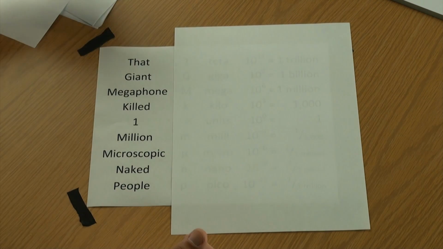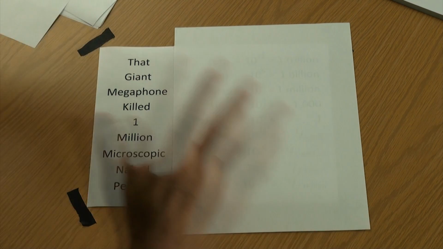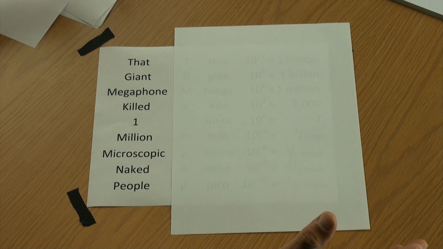Now, there are some prefixes that you're going to want to be familiar with. These are the ones that you're going to be using most. And I do have a mnemonic device to help you remember what they are. You can think of another one if you want to. But here's a mnemonic device that you can use to remember these 9 prefixes that you're going to be encountering most often. And the mnemonic says, that giant megaphone killed 1 million microscopic naked people. Okay. It's a little weird, but it's something that you can remember.